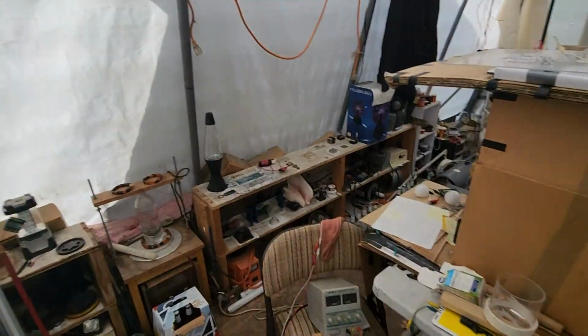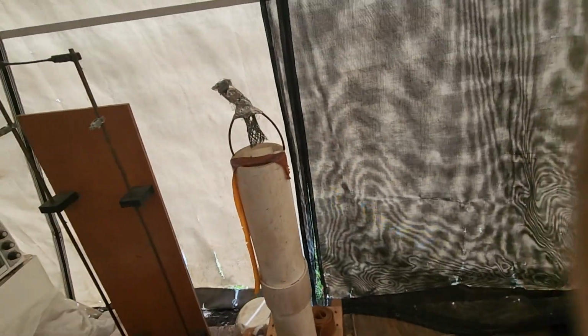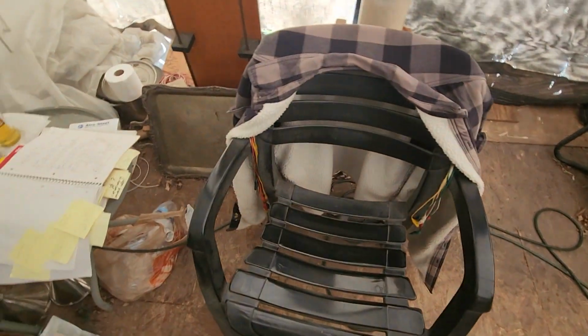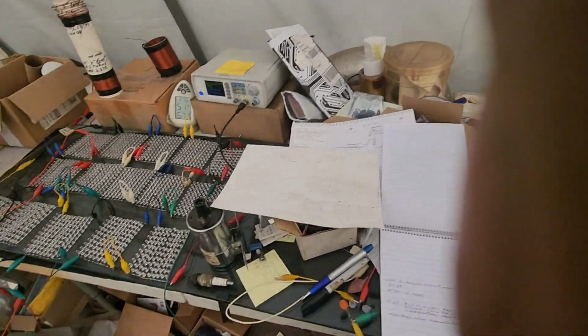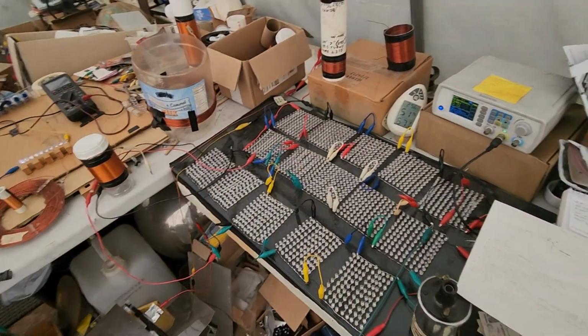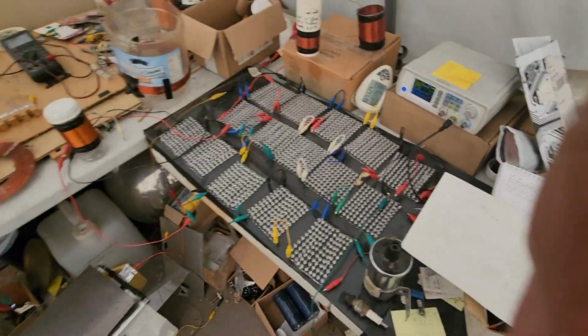Oh my gosh. A little tiny table. I think I'm on book number 6 or 7 notebooks of this project alone.